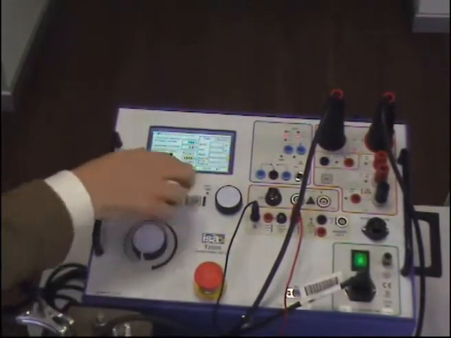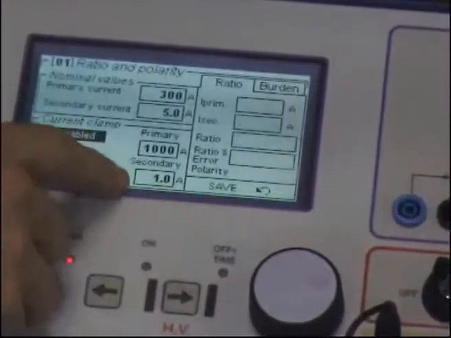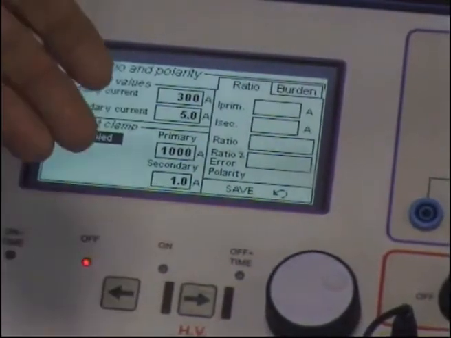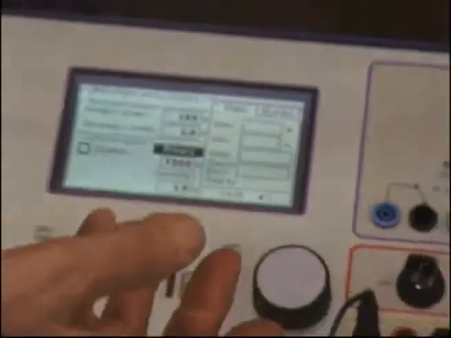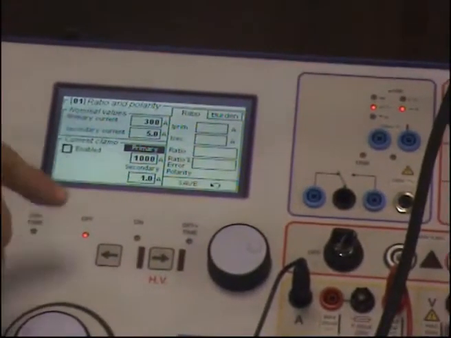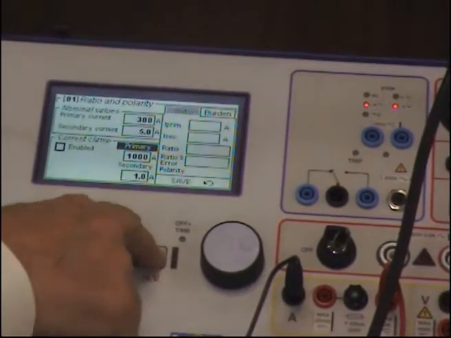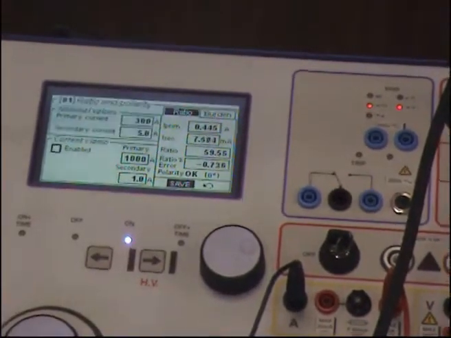In this case, you have to check enabled and input the ratio here. For instance, this is the clamp, 1000 to 1. Next, I can just start the test, press on, and here you are.